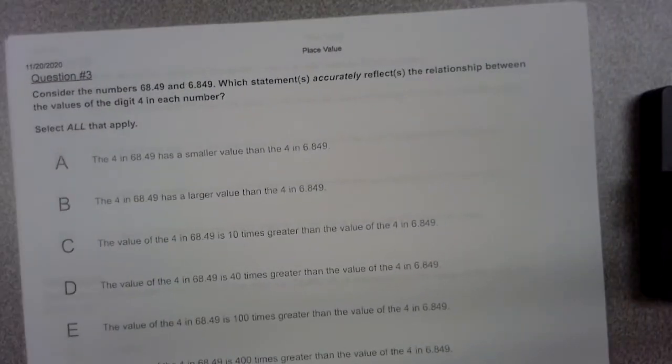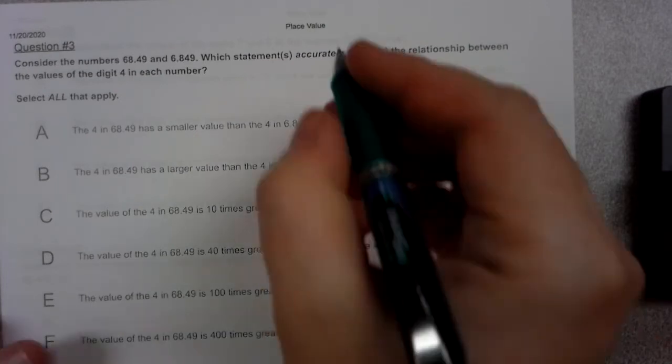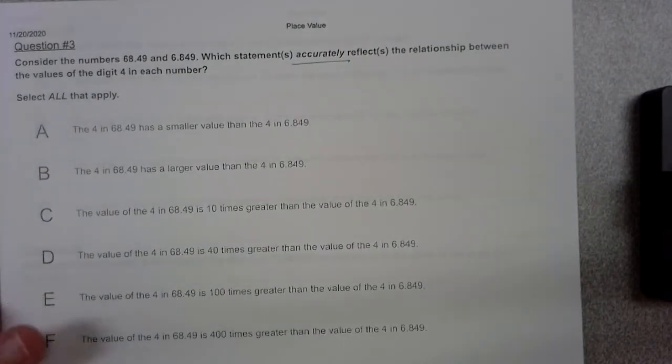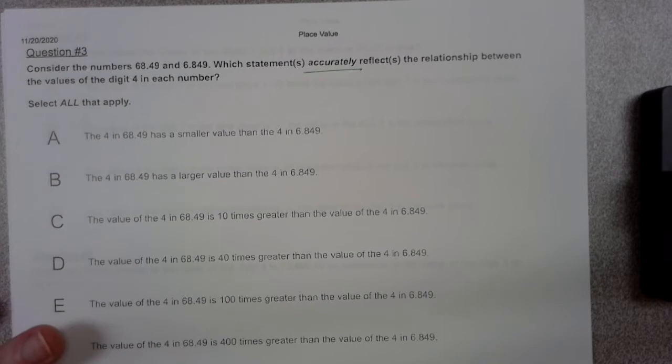Consider the numbers 68 and 49 hundredths and 6 and 849 thousandths. Which statement accurately reflects the relationship between the values of the 4 in each number? Accurately is another word for correctly.